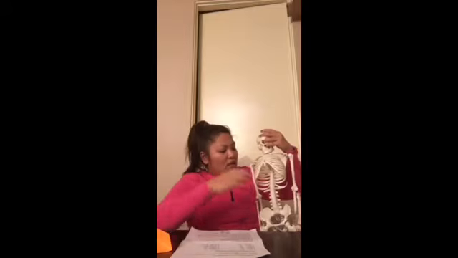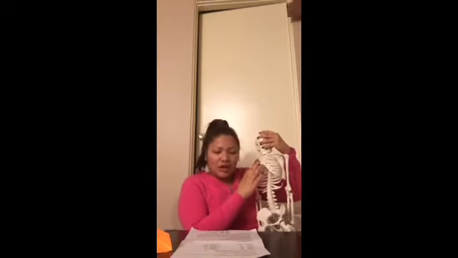The umbilicus is inferior to the sternum. This is the umbilicus and this is the sternum. The sternum is on top of the umbilicus. The umbilicus is below the sternum.